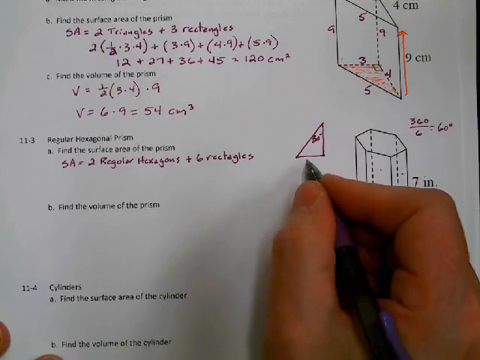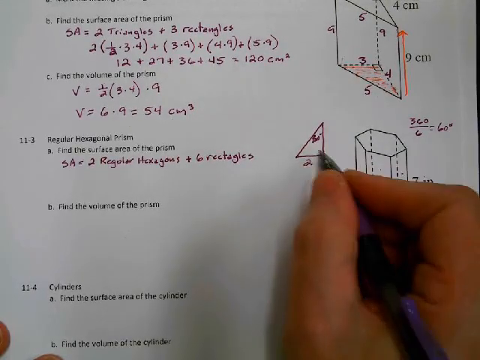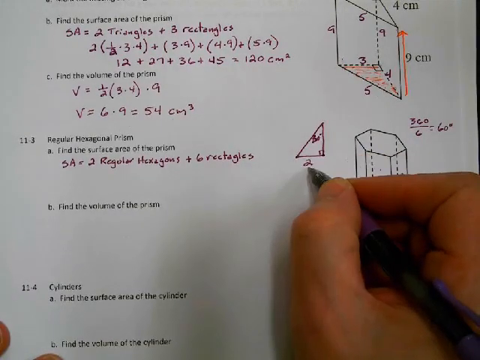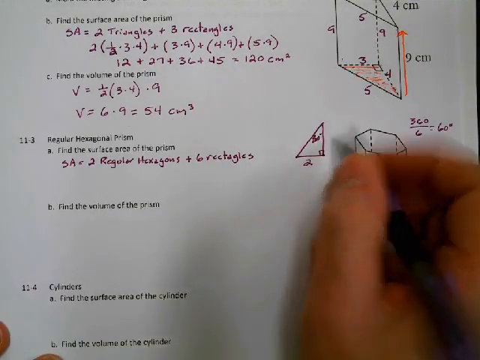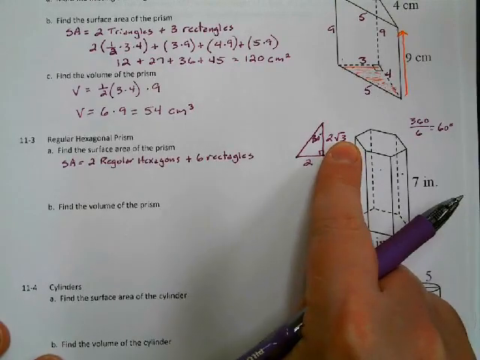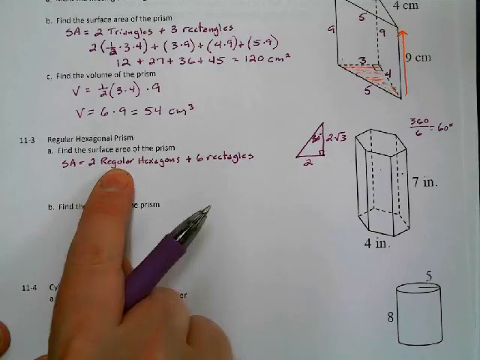So this is a 30, 60, 90 triangle here. So the apothem, if this is 30 and this is A, this would be A root 3, so this would be 2 root 3 for this side. So my apothem is 2 root 3.